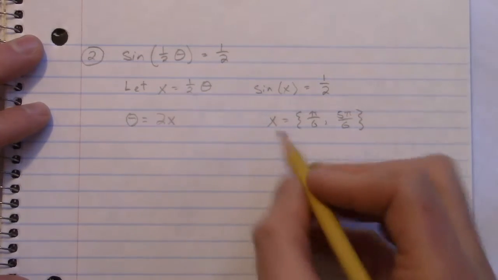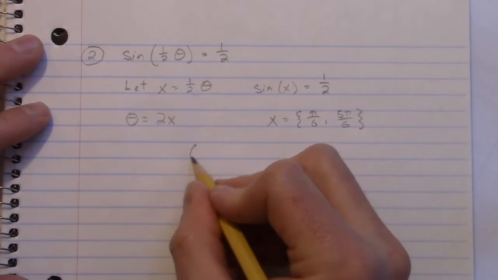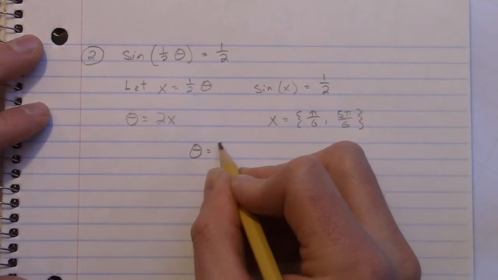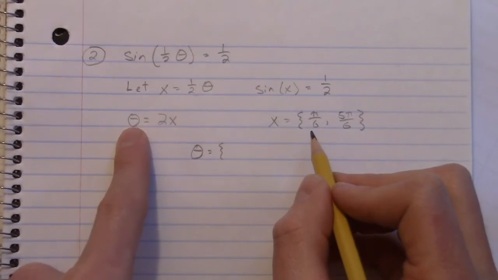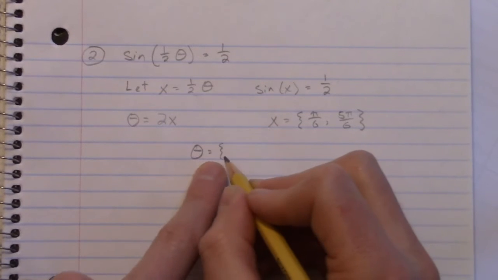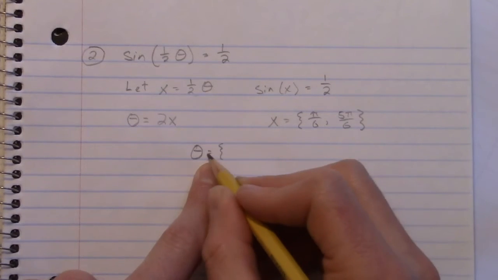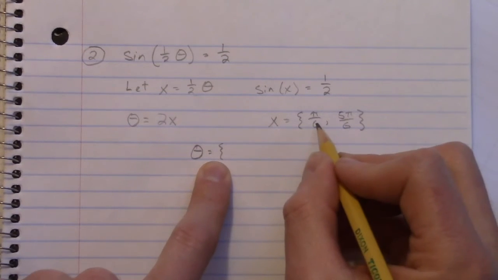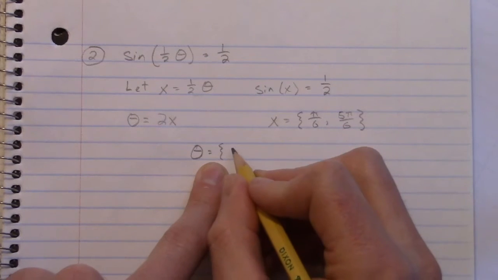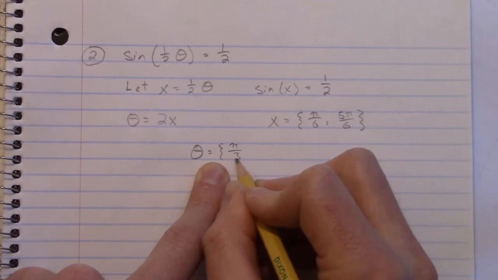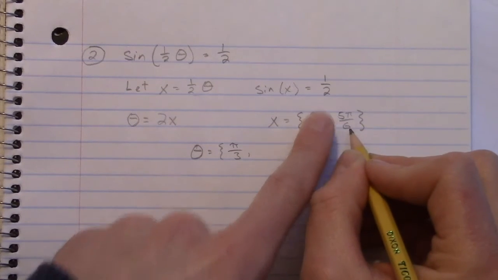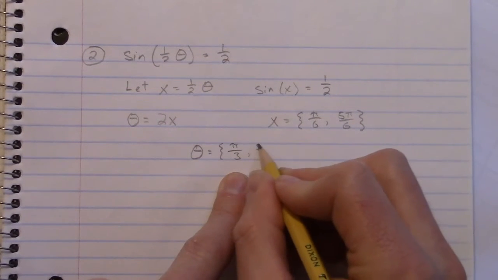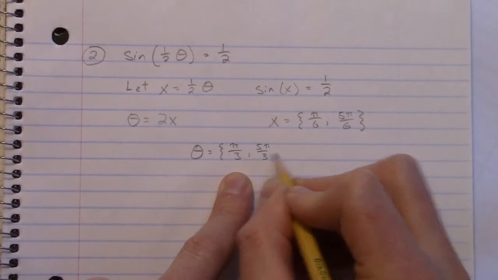And that's helpful because I have x values. So if I want to list my answers for theta, all I got to do is take this and times 2, and I get my theta. So let's see. I'm going to list my set, and again, I'm listing it from least to greatest. So my theta is equal, double this, pi over 6. If I double that, that gives me pi over 3. If I double this, I get 10 pi over 6, which simplifies to 5 pi over 3.